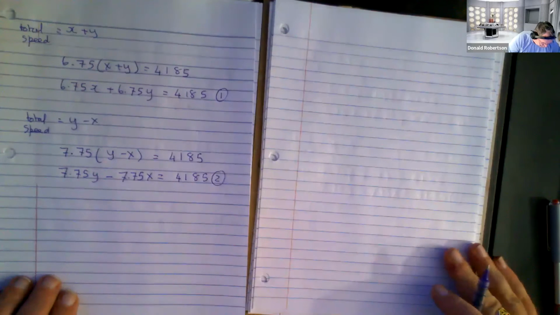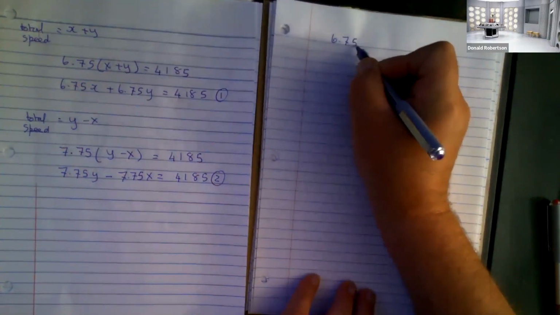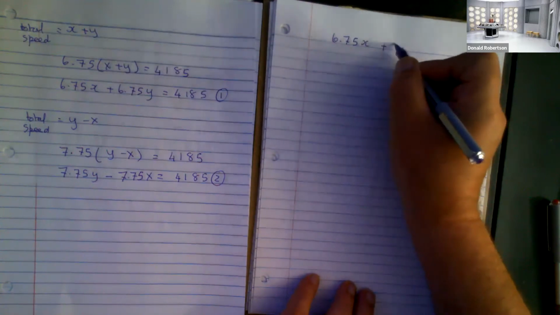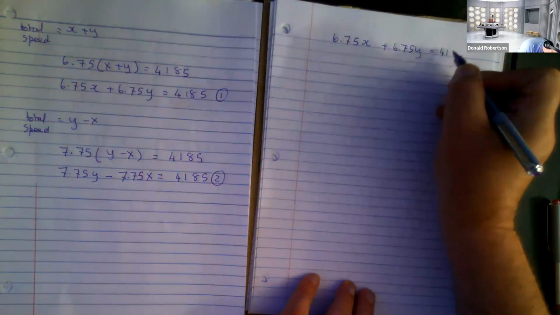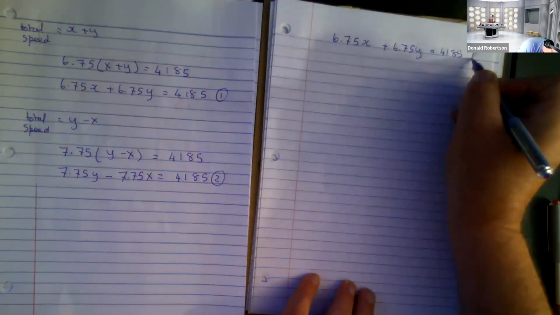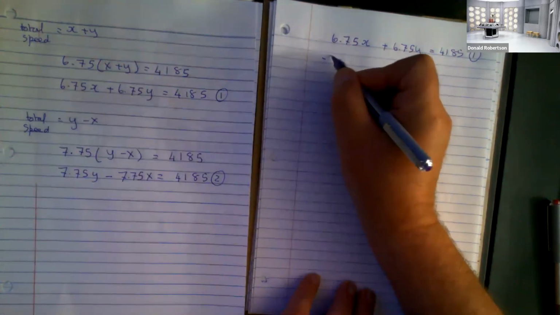So I'm going to put those two equations next to each other, and we'll move on to the algebra part, which is how do you solve a system of equations like this one. And I'll switch the order because it looks nicer.